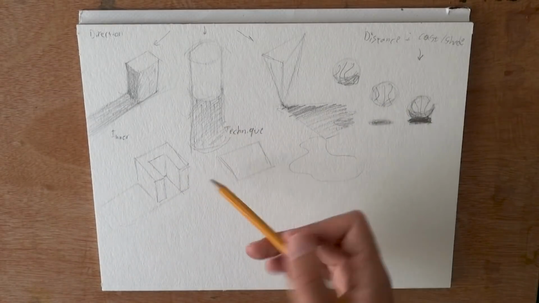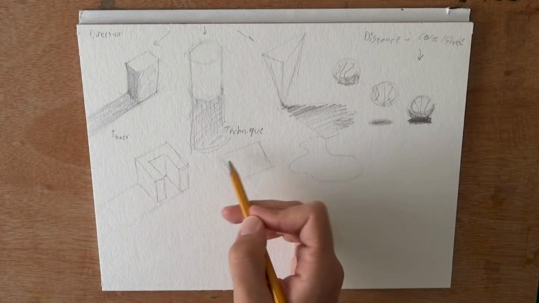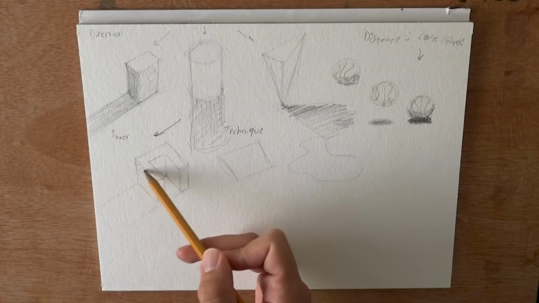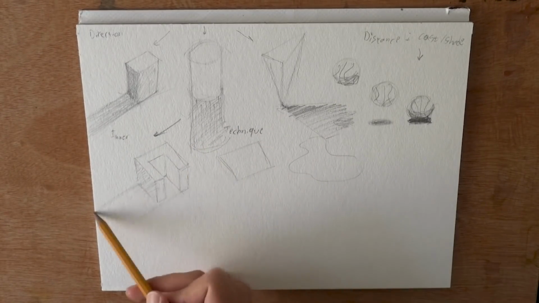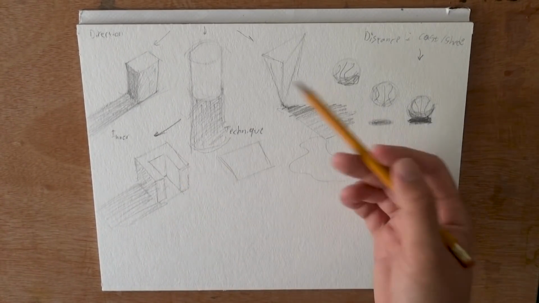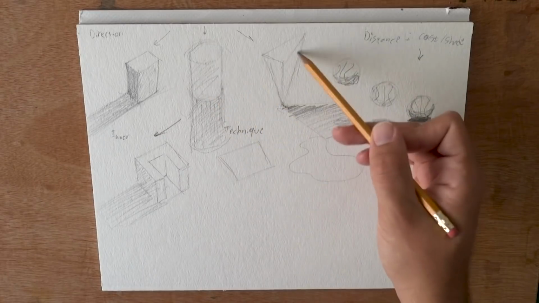Now let's talk about inner shadows. Let's say light comes, in this example with this box, from here. So we're going to have this side in the shadow. Pretty much every side is going to be in the shadow, except for the side that we cannot see. And this is something I still haven't shown you. This one should be in the shadow as well.